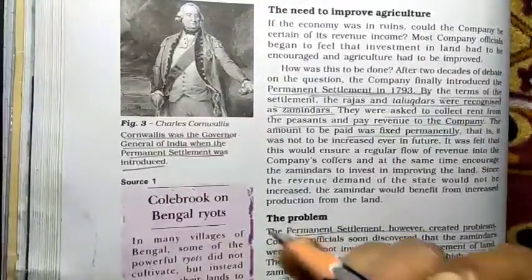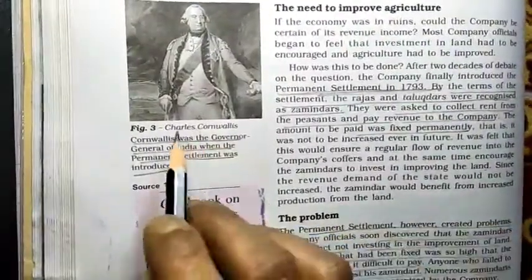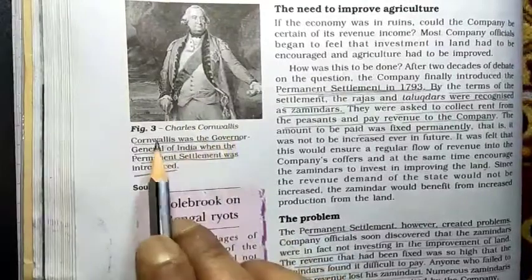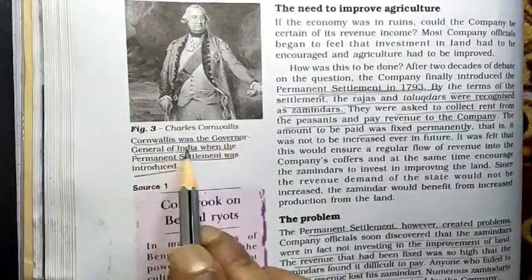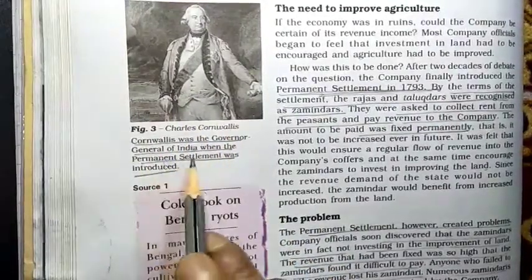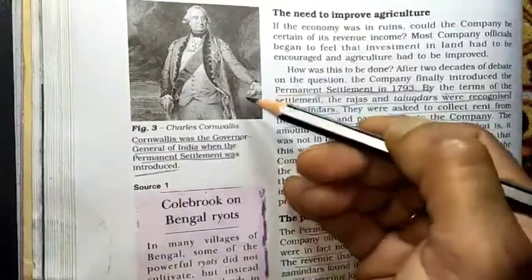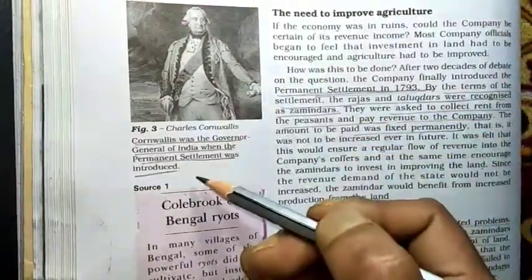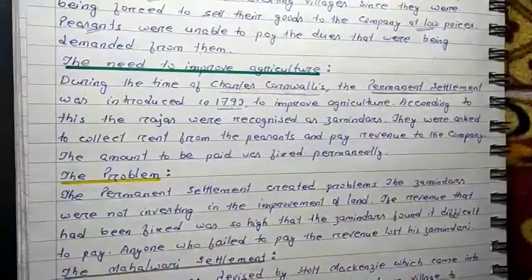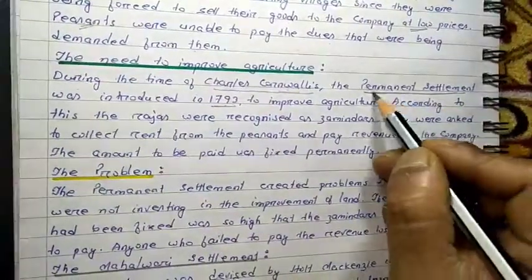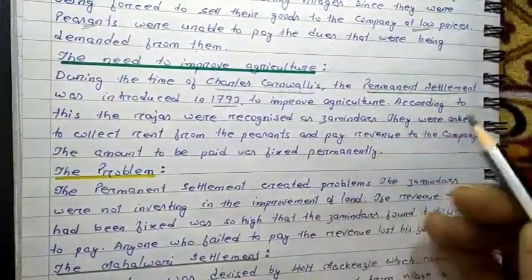You can see in page number 28 of your history book, the picture of Charles Cornwallis is here. Cornwallis was the Governor General of India when the permanent settlement was introduced. Under him only this permanent settlement was introduced. Now the question comes, what is the meaning of permanent settlement? You can see it is written here.